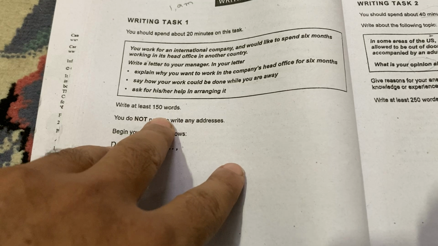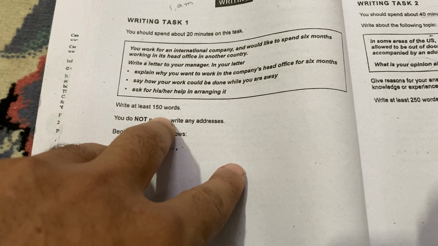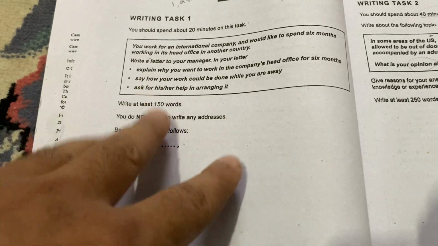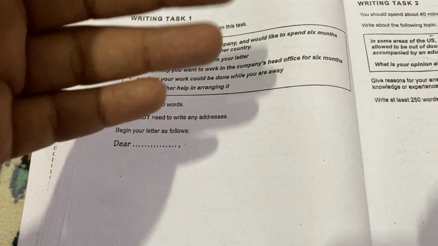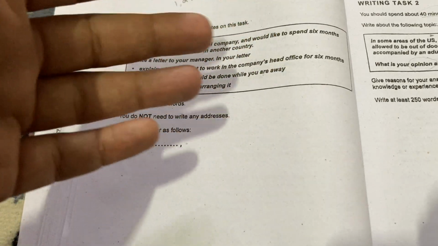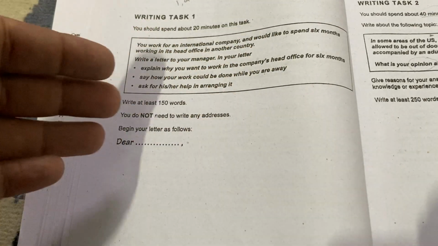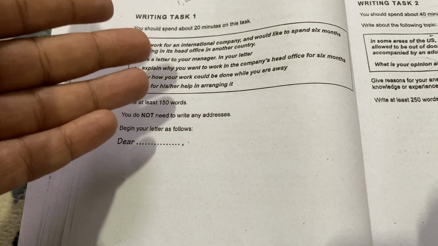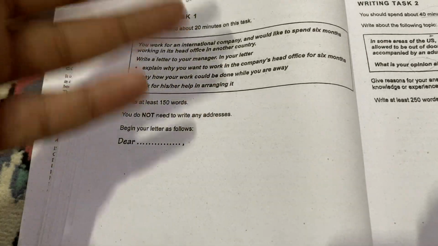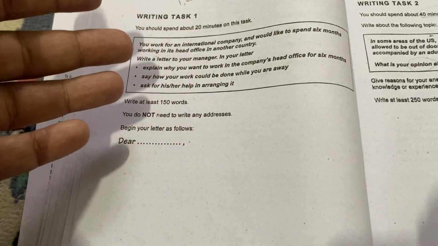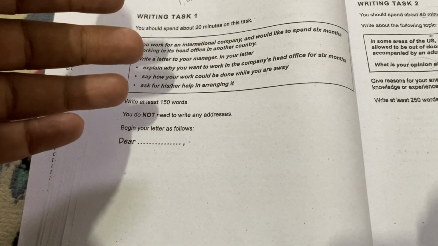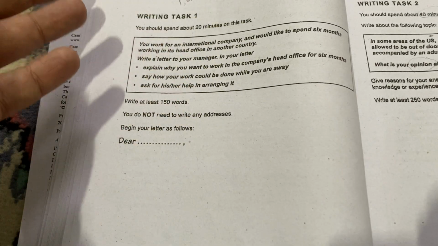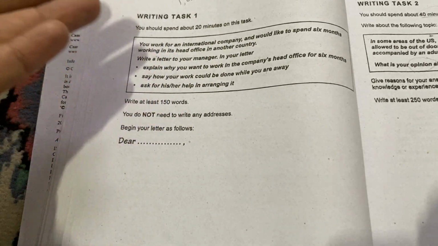Now remember, writing is also 60 minutes or 1 hour. And for task one, the bands that they gave you for task one is 3 bands, so you should spend about 20 minutes here. 5 minutes just for planning how you're going to attempt it, and then the next 15 minutes write your letter. You will be done in 20 minutes.